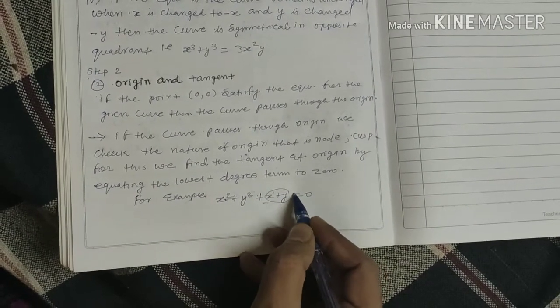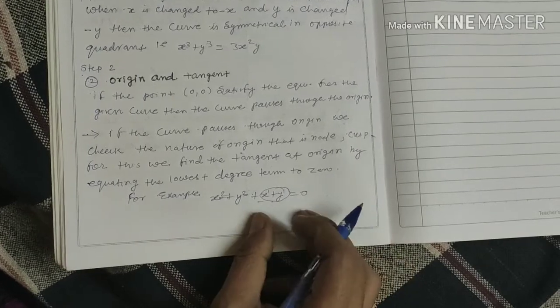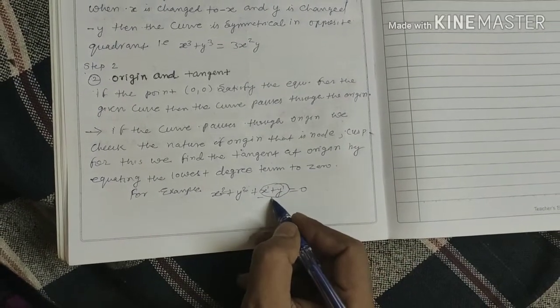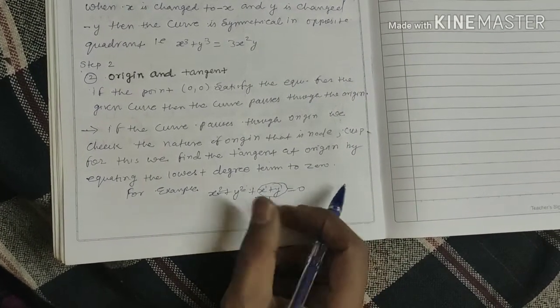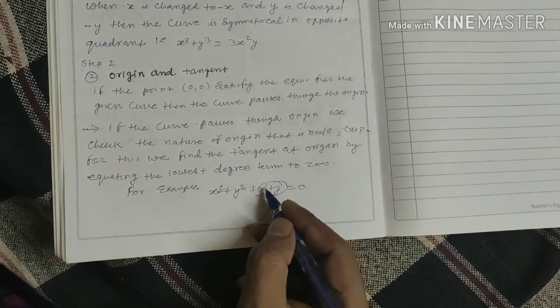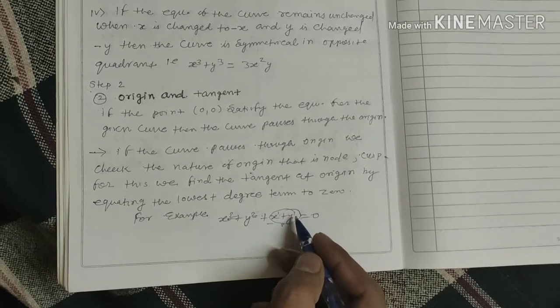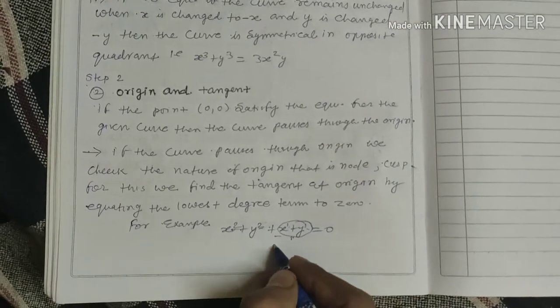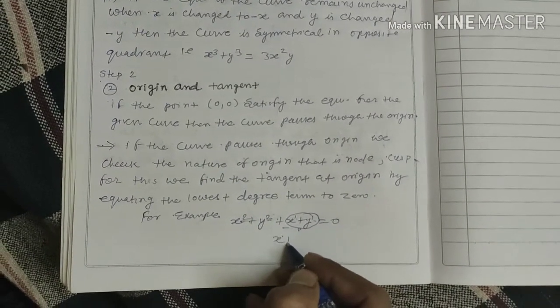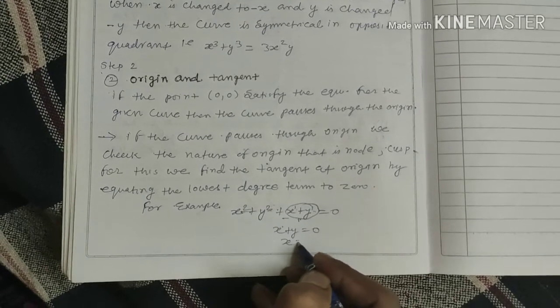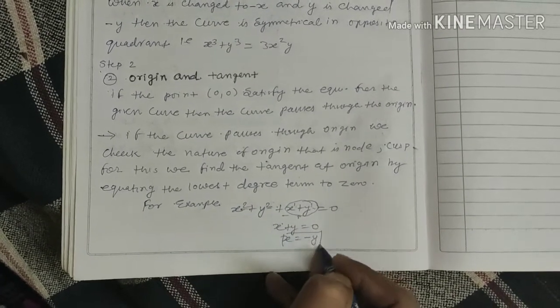Because x plus y has power 1, we take the lowest degree. So x plus y equals 0, so x equals minus y.